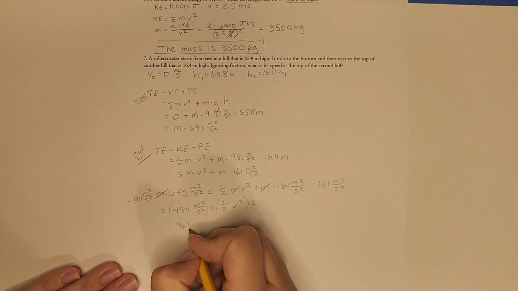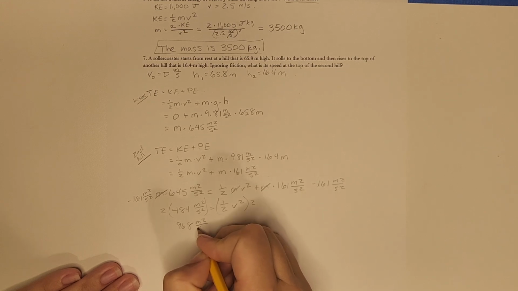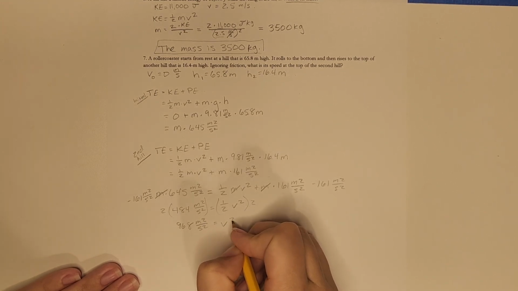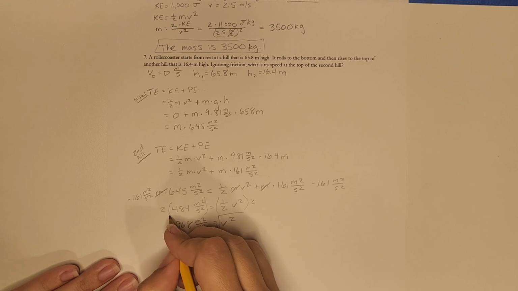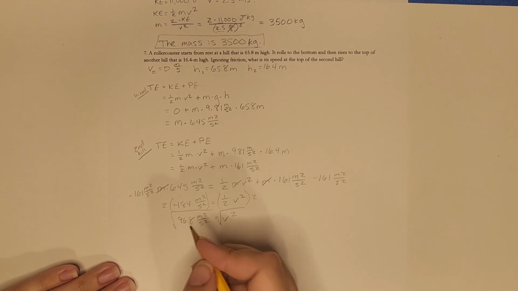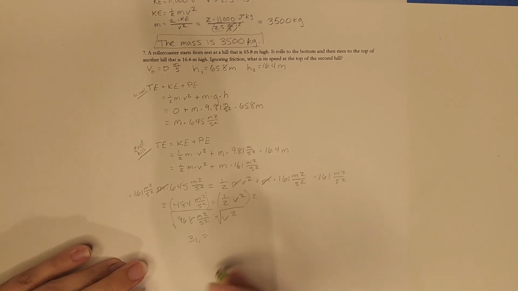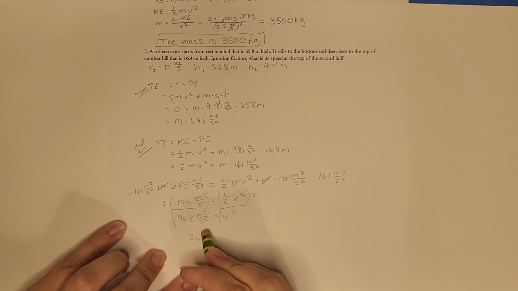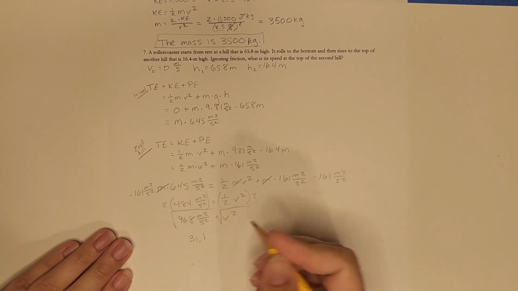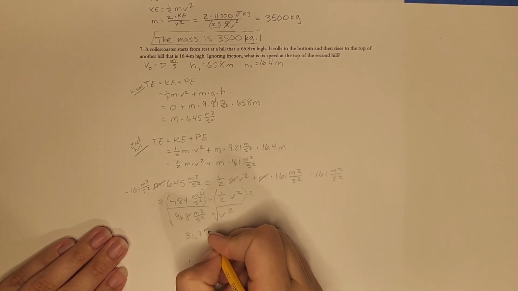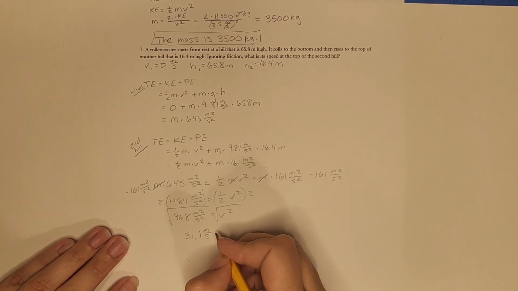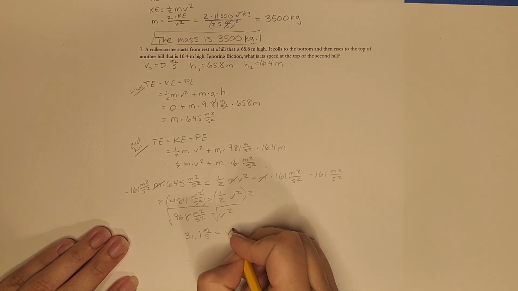Get 968 meters squared per second squared equals velocity squared. And now we'll take the square root. And with that, we'll get 31.1 meters per second equals the velocity.